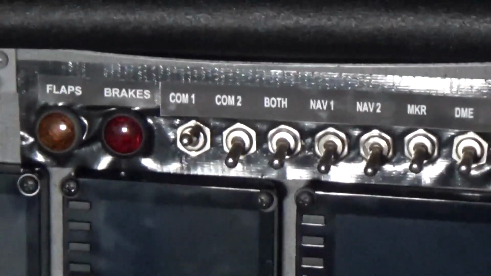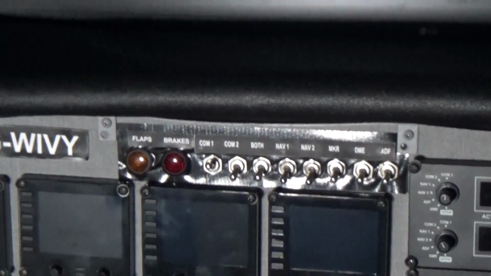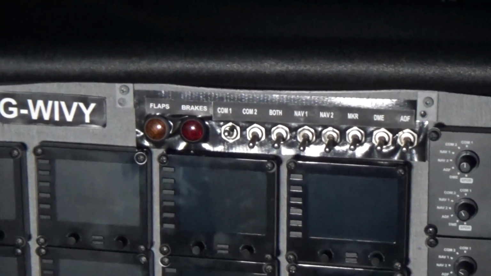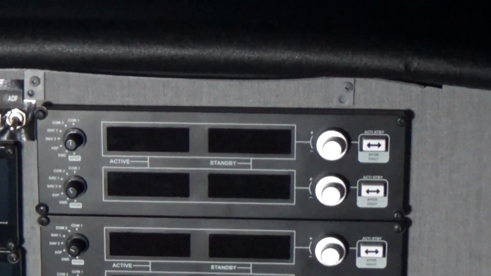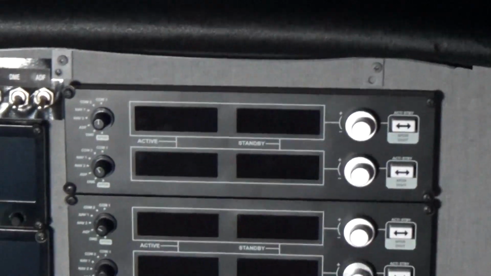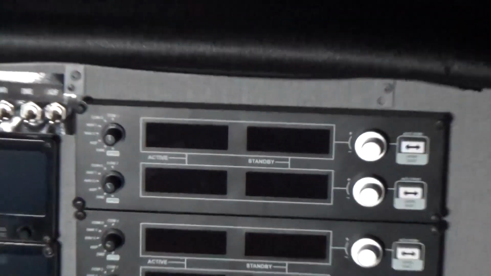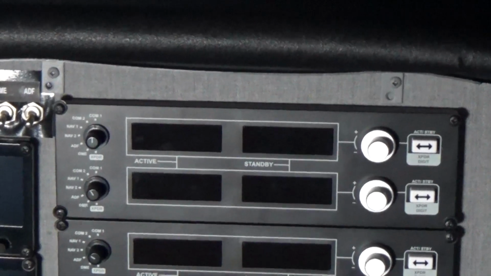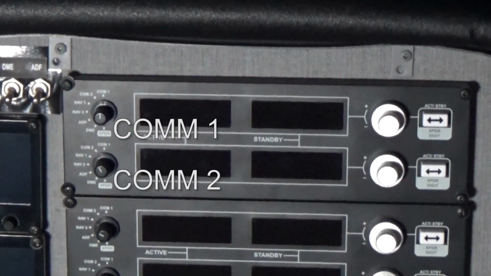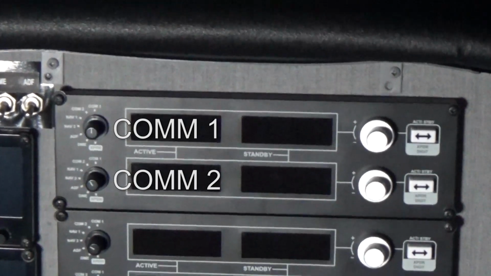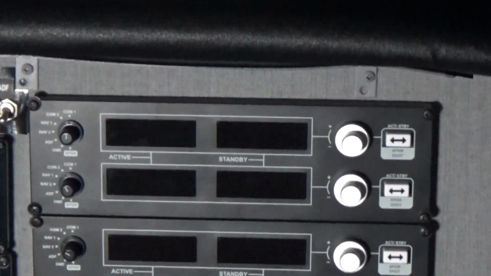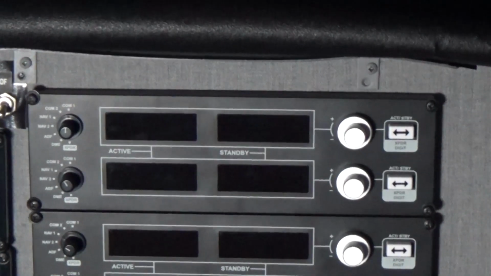And to the right are radio selecting switches. The top panel here, there are two radios, one upper, one lower. So that would be COM1 and COM2, COM short for communication.